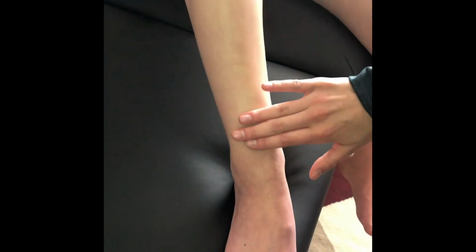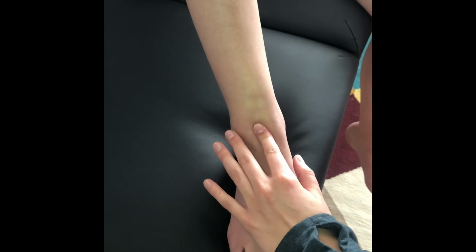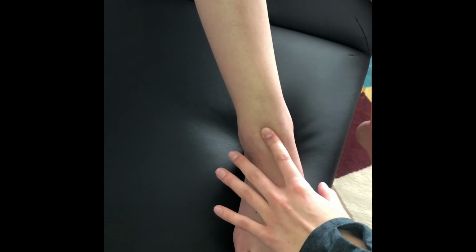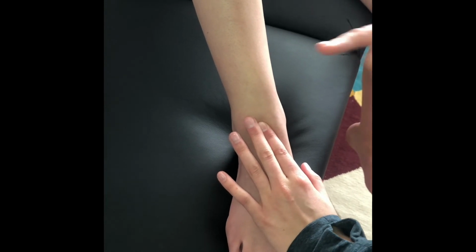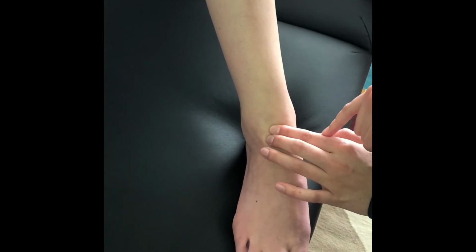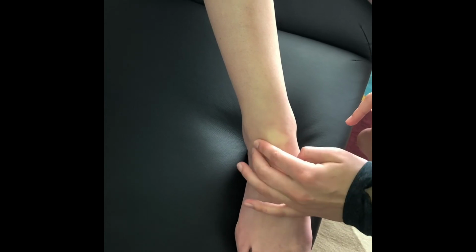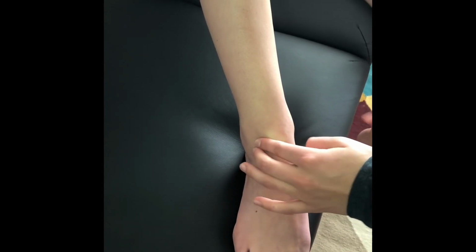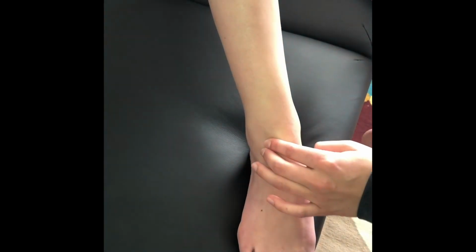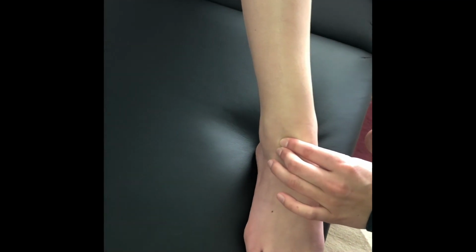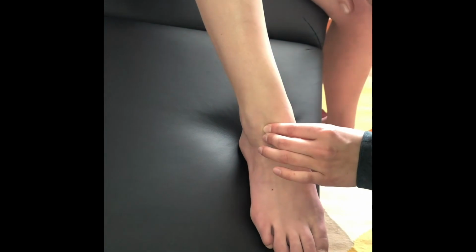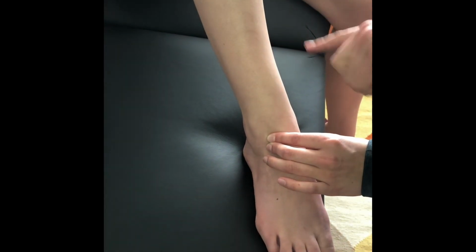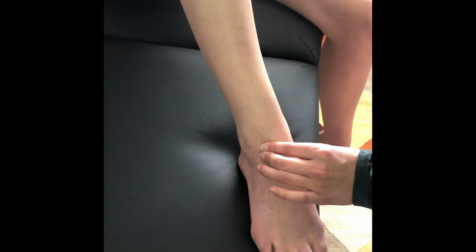Going down the shaft of the tibia, I'm able to eventually drop off and find the dome of the talus. This is where the true ankle joint is, which is the talocrural joint. From the talus, this is part of the attachment for the anterior talofibular ligament, which is on the lateral side, just a little bit. This is an important ligament because it is commonly injured with a lateral ankle sprain and becomes taut with plantar flexion and inversion of the foot.